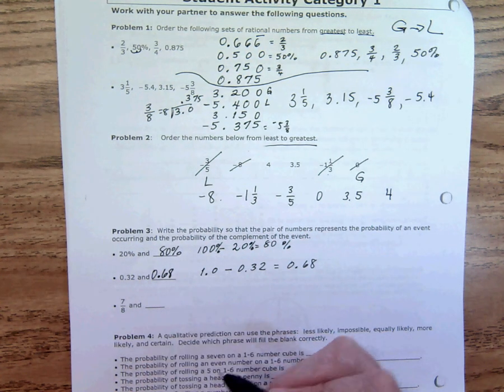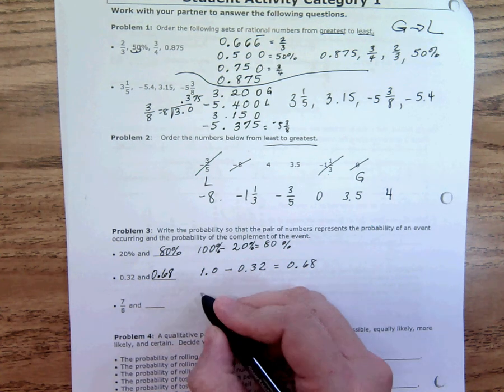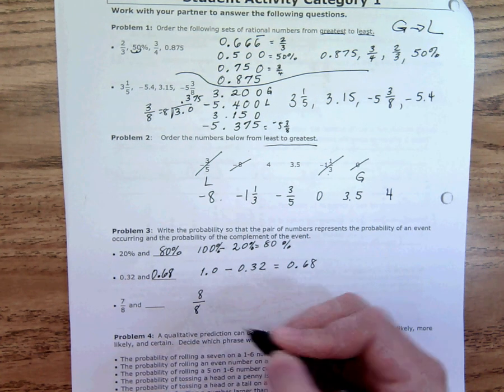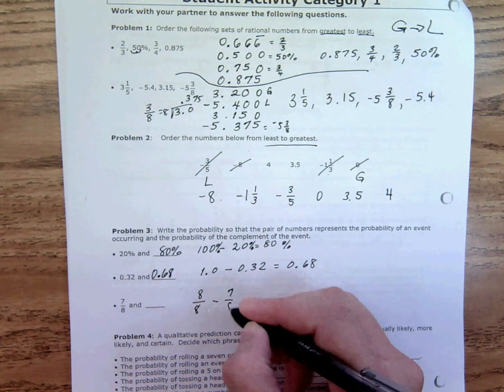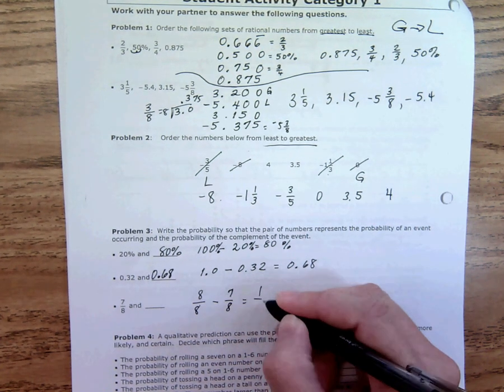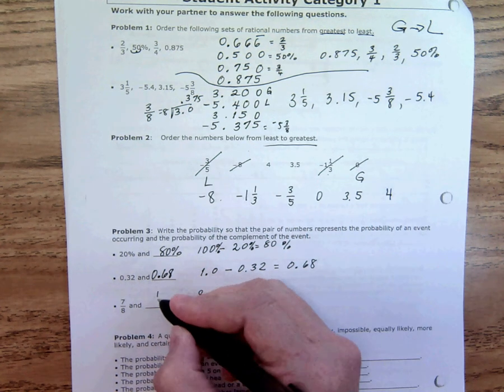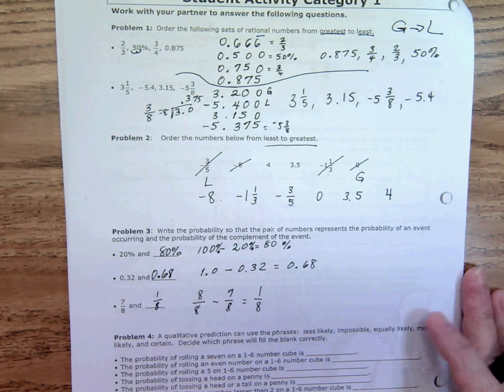7 out of 8 chance that it is going to happen. The complement of that, if I take 8 out of 8, or 1 whole, and I subtract 7/8 from that, that gives me a 1/8 chance that it would not happen. So that's the complement, 1/8.